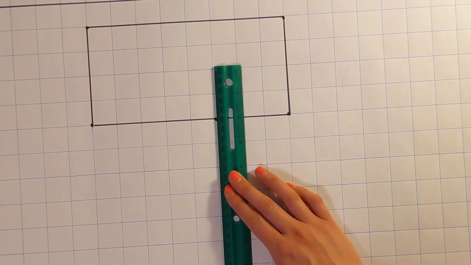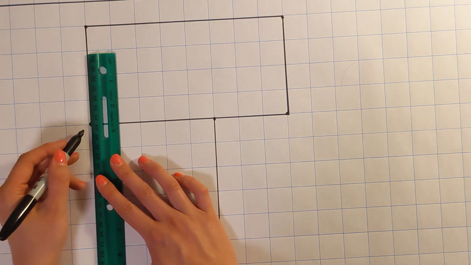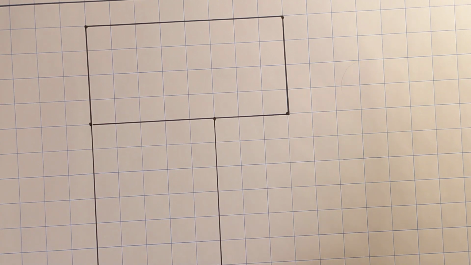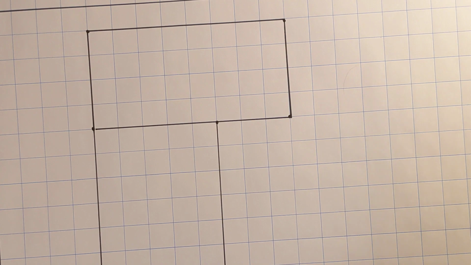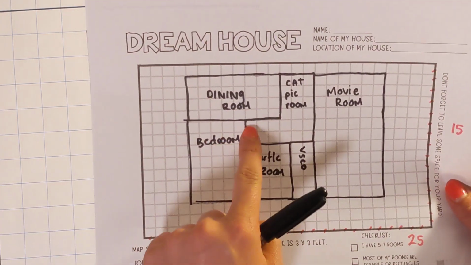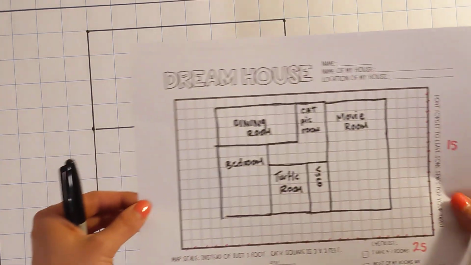And don't draw your lines until you have your dots on the corner. And really, really take your time. I'm going to check it often. I want to make sure that it lines up. I've got kind of 3 space here, 3 space here where the cat picture room can fit in.